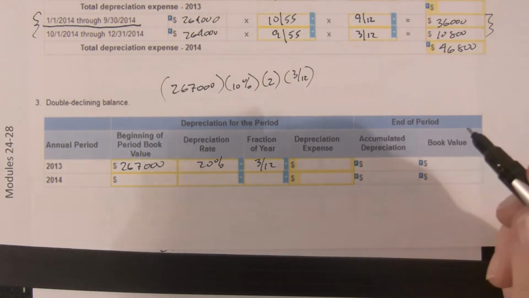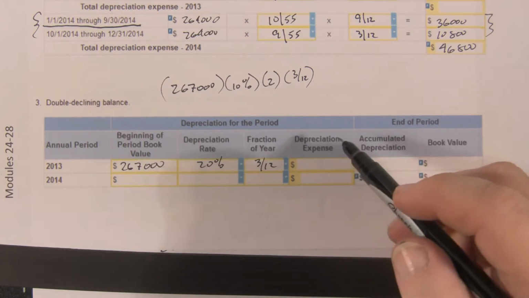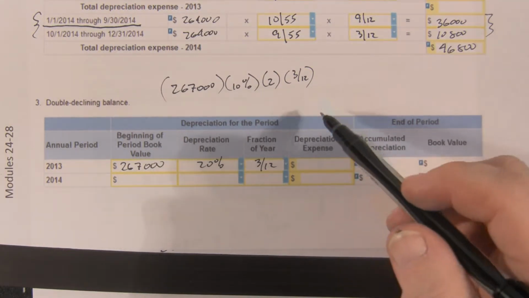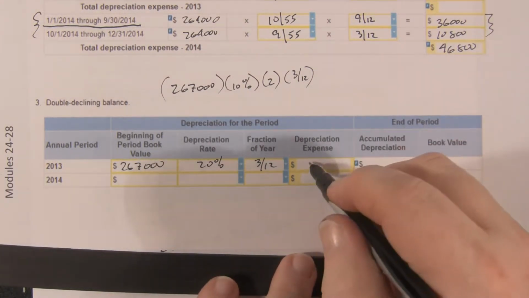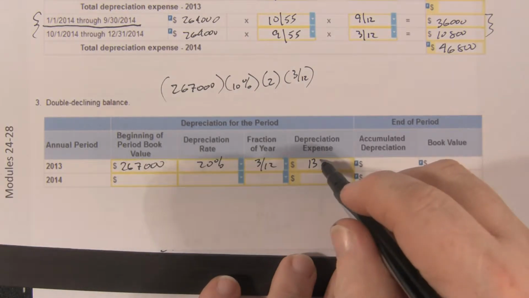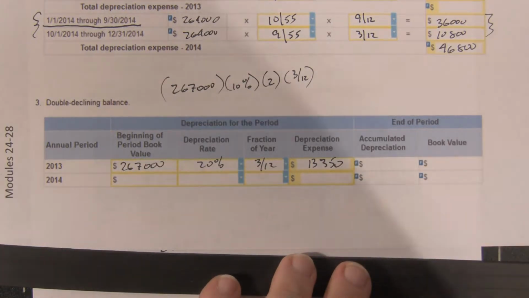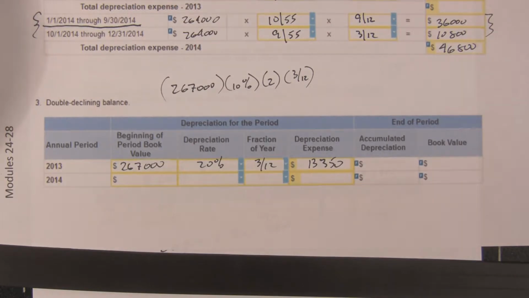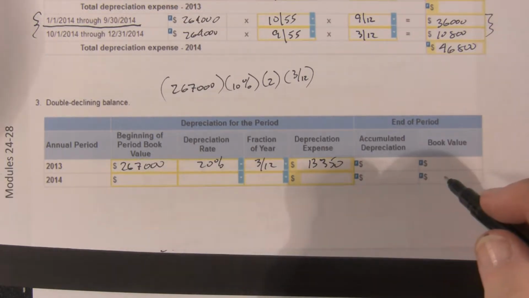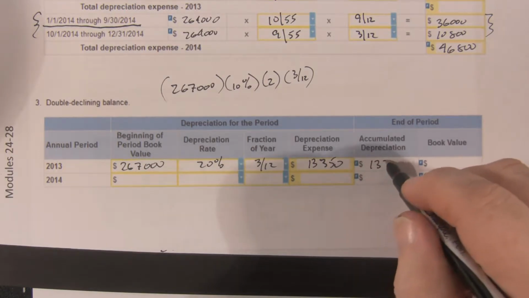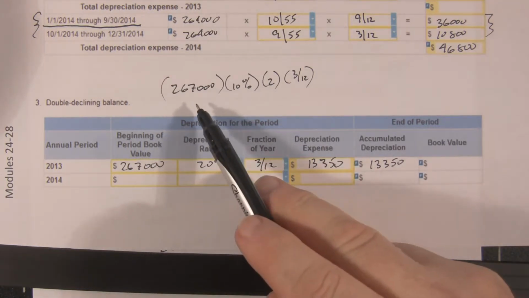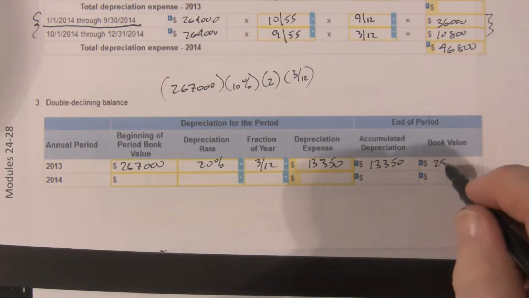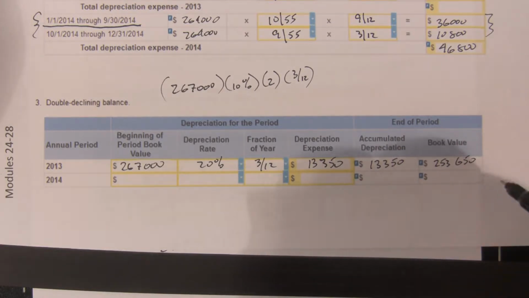The depreciation expense, when you multiply that out, comes to 13,350, and that gives us the cumulative depreciation, since it's the first year, it's still 13,350, and our book value is 13,350 subtracted from the 267, 253,650.